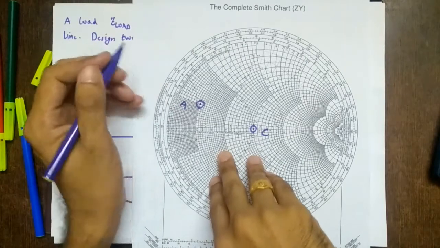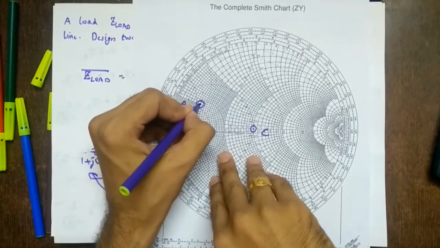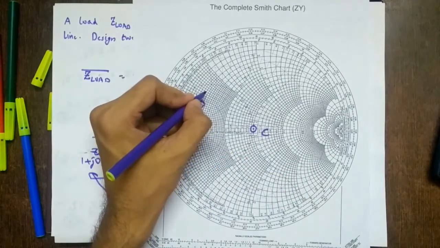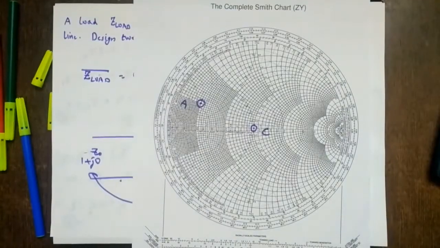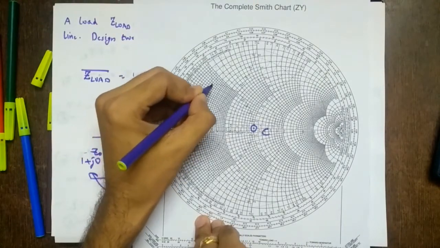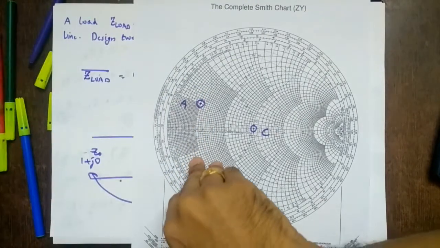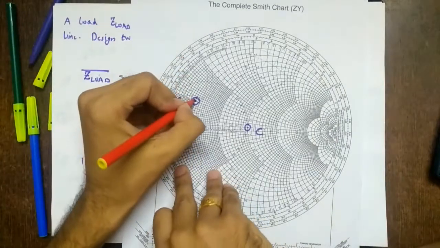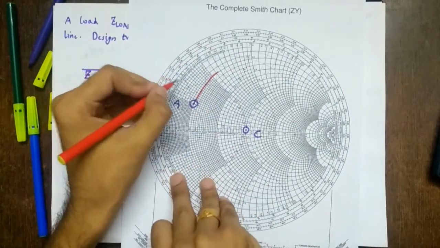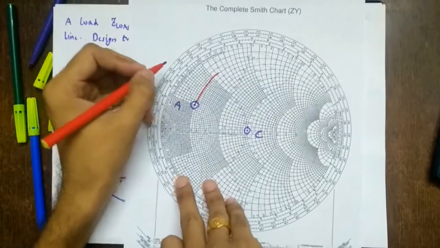So I can move on which circle here? Here I can move along the solid line, which is a constant resistance circle, right? So I'll use a red pen. So I can move like this, but I cannot move like this. I have to match to this point, right?